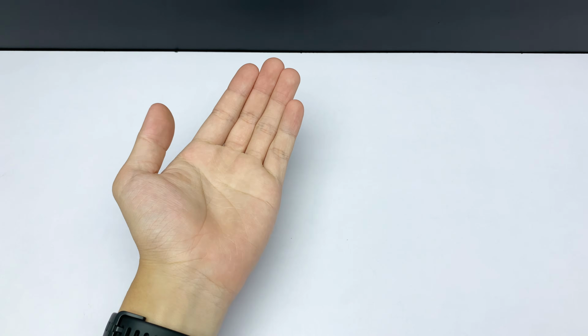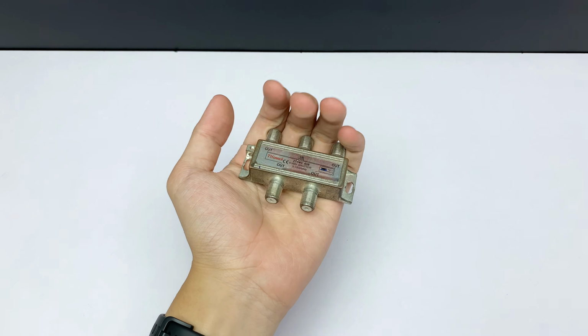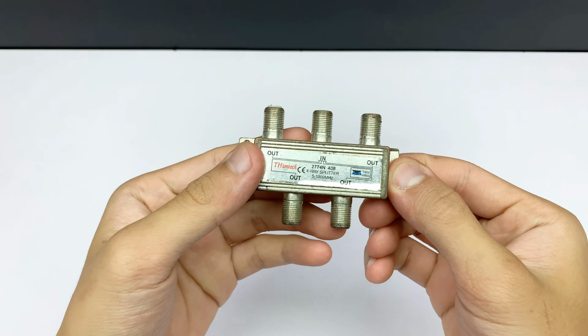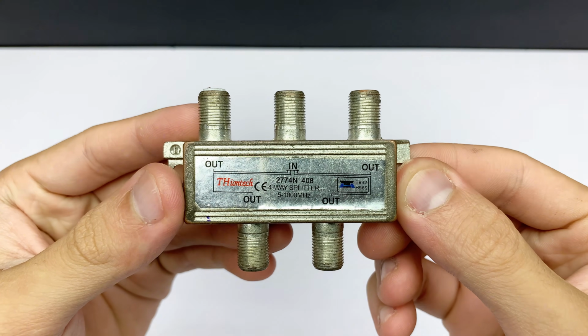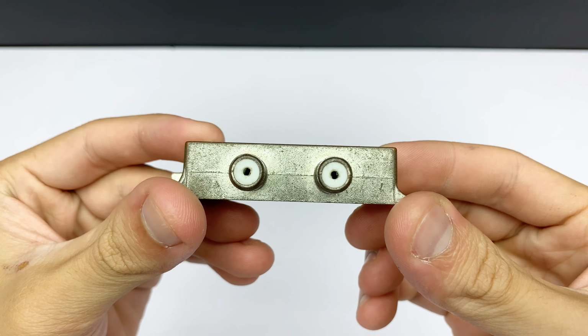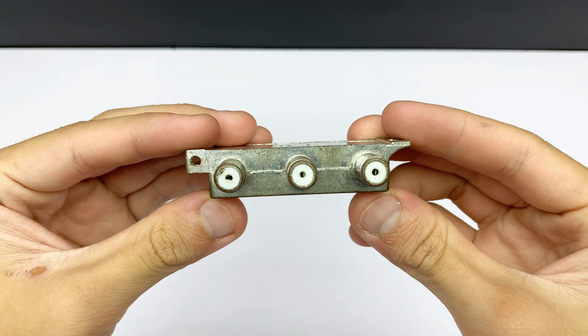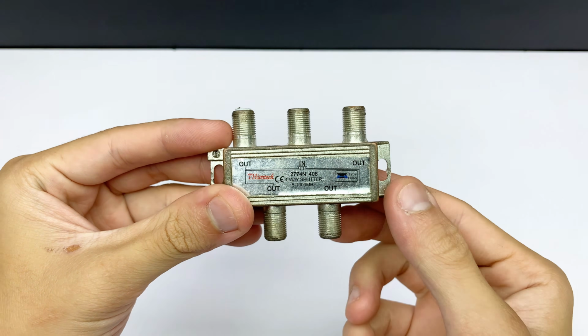Has anyone ever revealed to you how to make a DIY antenna from a 5-way signal splitter? In real life, this splitter is typically used to divide a single TV or internet signal source to 5 different devices. In this video, I'll show you how to turn it into an antenna. Let me show you how.